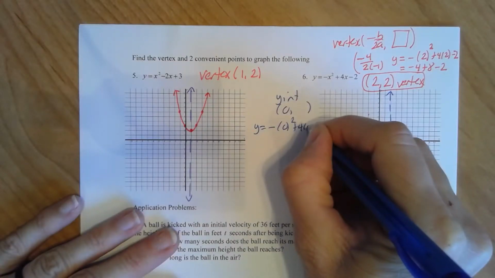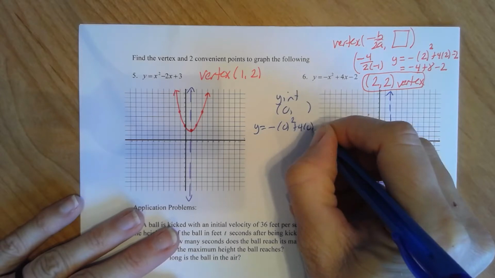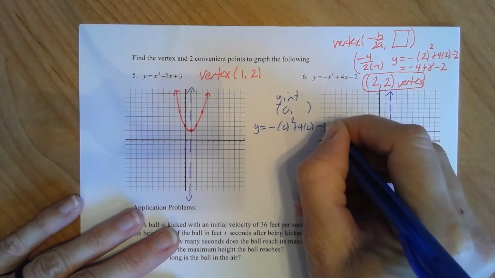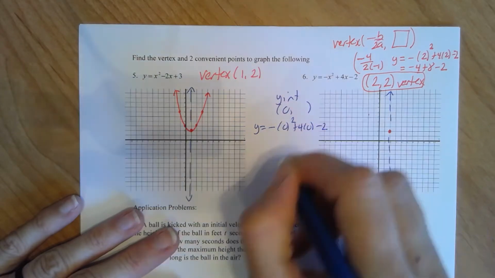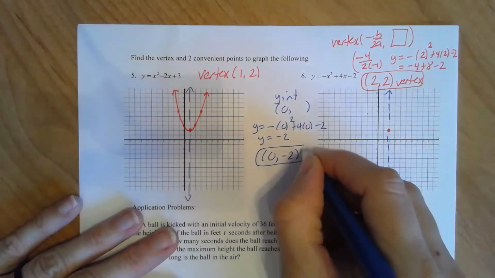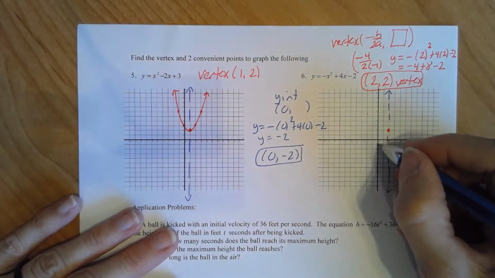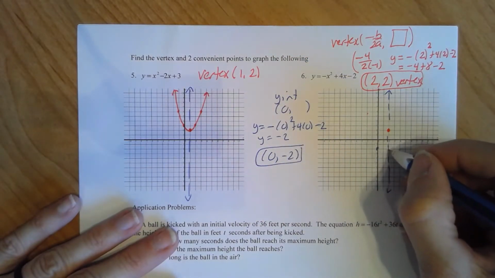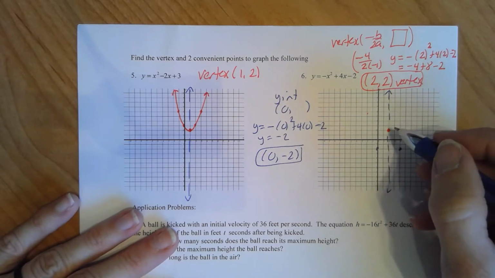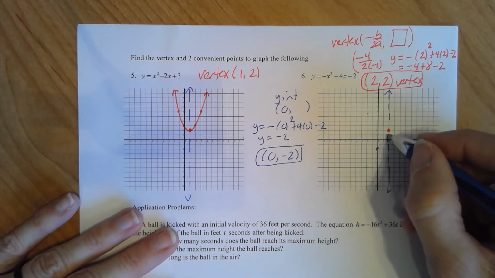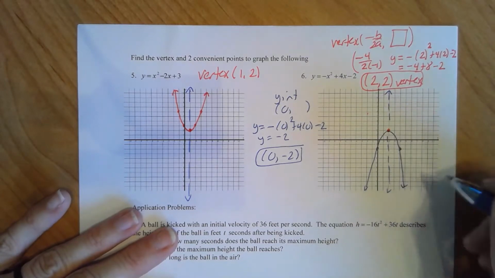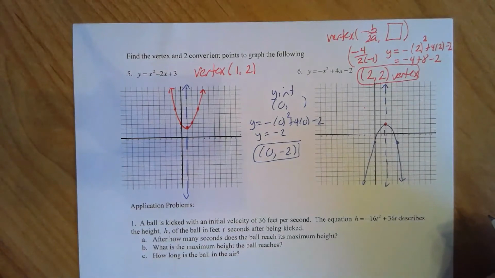So we're going to have y equaling 4 times 0 minus 2. Well, that gives me a 0, that gives me a 0, so my y-intercept would be 0, negative 2. So 0, negative 2. I'm 2 units on this side, go 2 units on that side. Since it only asked for a vertex and 2 convenient points, those would be my convenient points, so I could be done at that point.